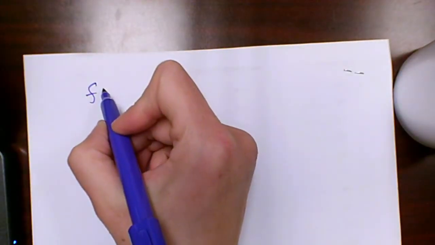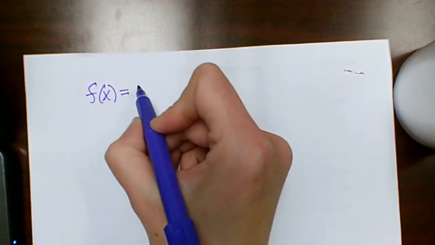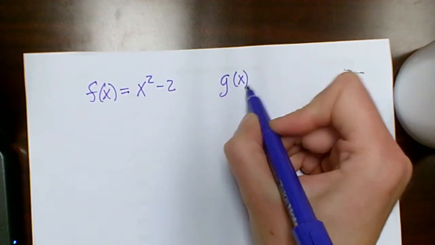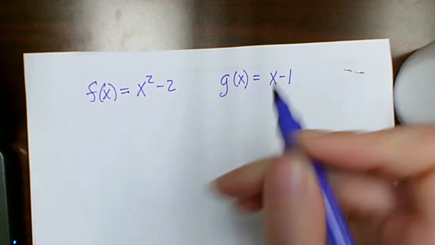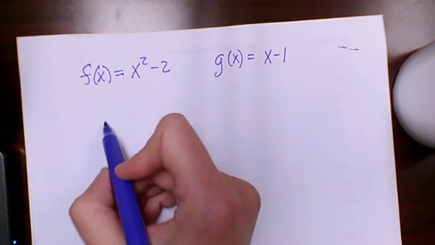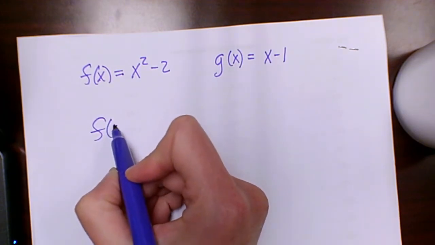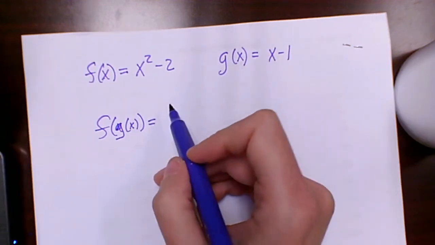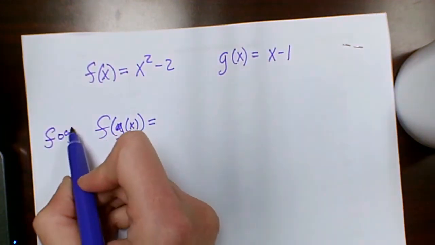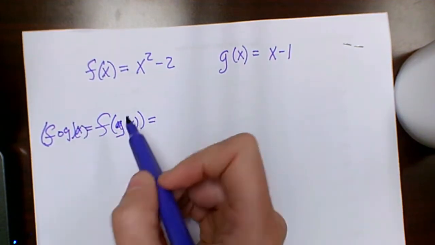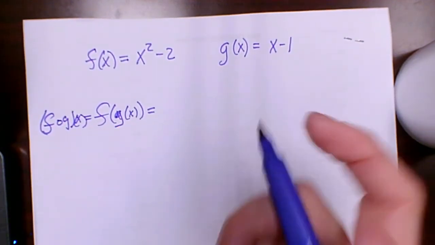If we have f of x equals x squared minus 2, and we have g of x equals x minus 1, we are going to find f of g of x, in this format. I'm just so used to writing it in this form.